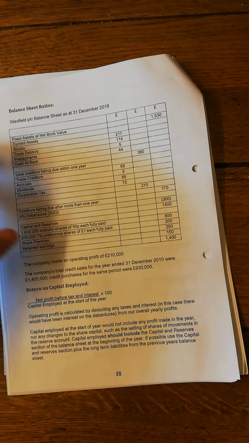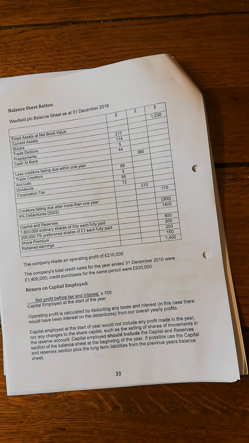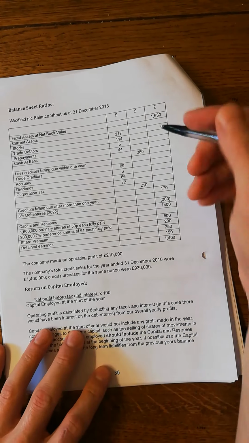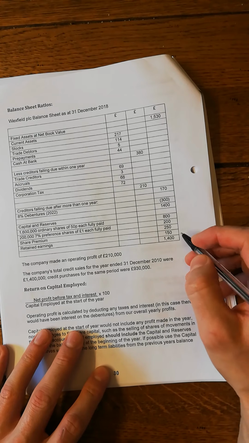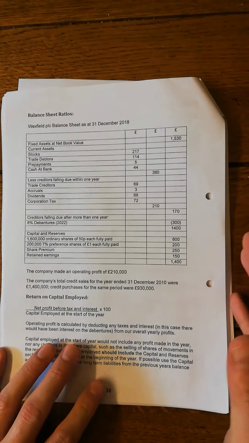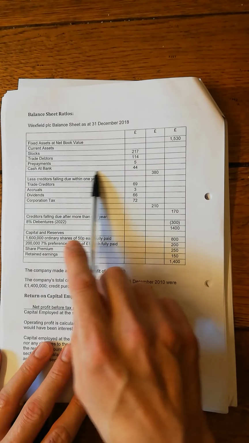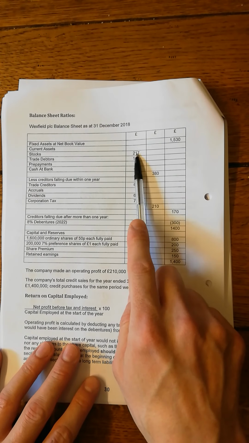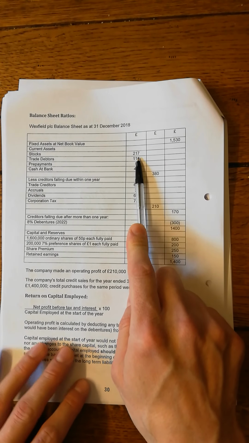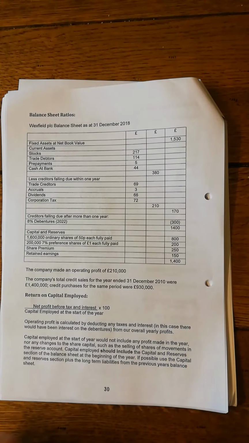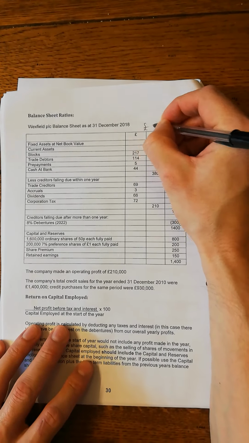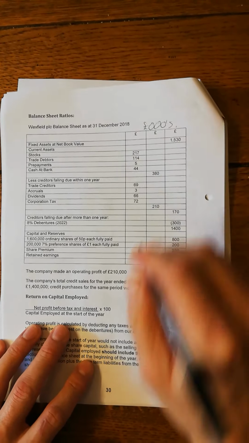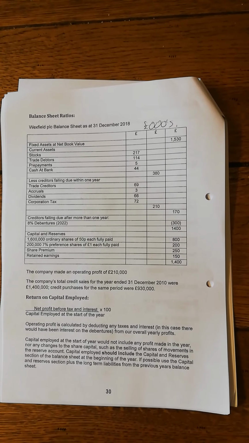All right, so we've got a different company this time, so different figures. And everything in the balance sheet here is in the thousands. That's important for you to know. So for example, where we've got our stock at 217 there, that's actually 217,000. All right, so just make sure that you're aware of that for when you're doing some of your ratios. Otherwise, they'll come out dead weird.